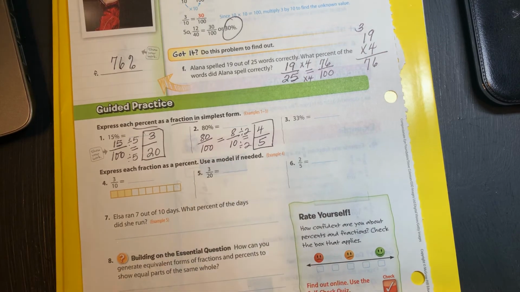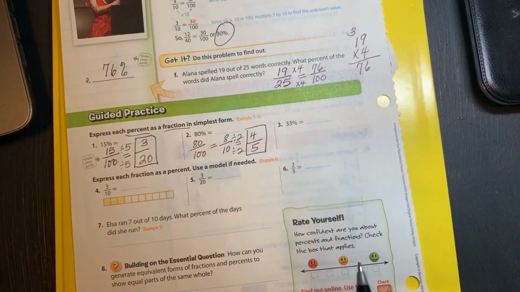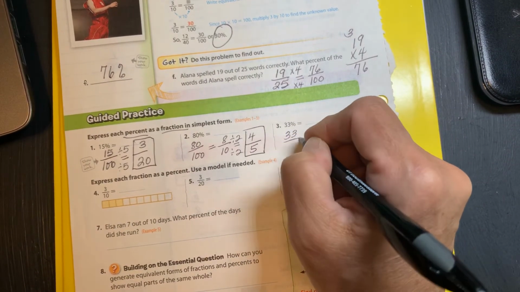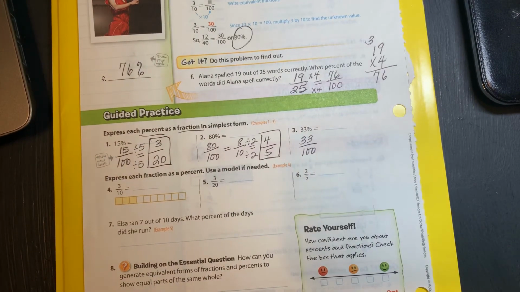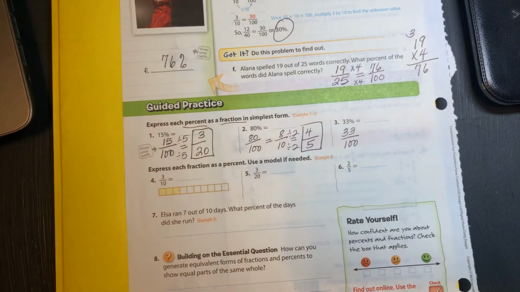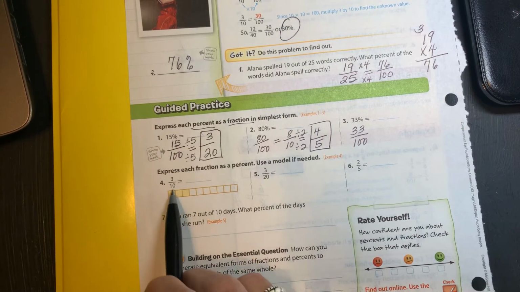Absolutely. We sure could have. So 33% is 33 over 100. And is that going to be in simplest form? I believe it is.